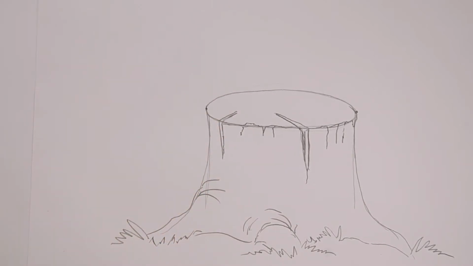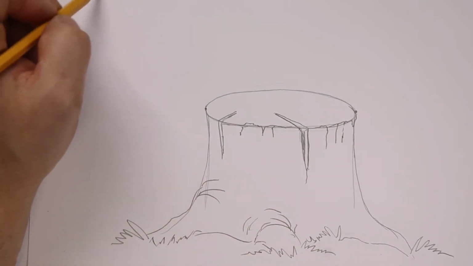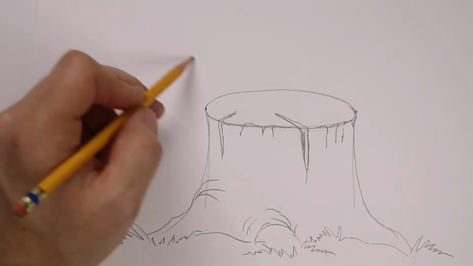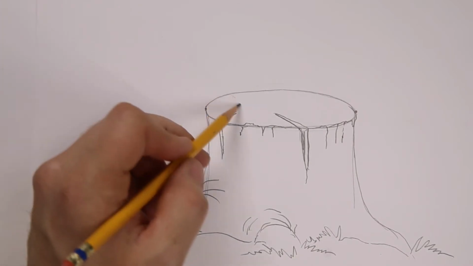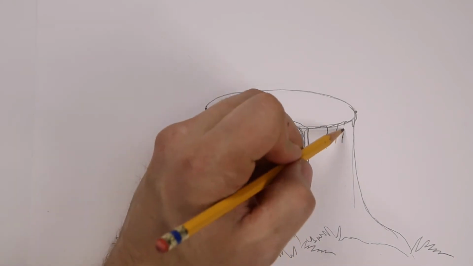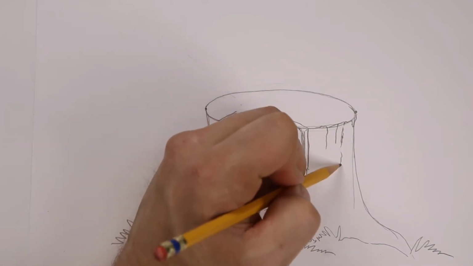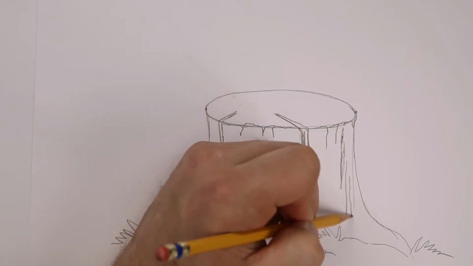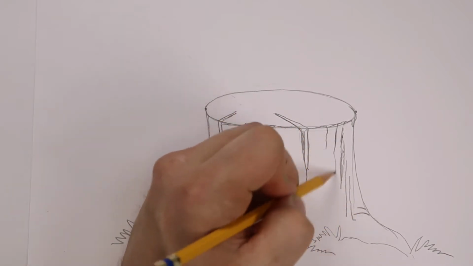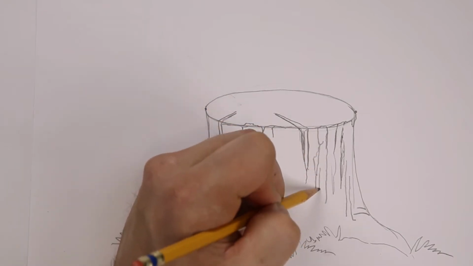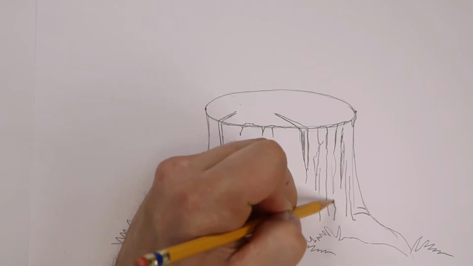Now the next thing we want to pay attention to is, where is our lighting coming from? I'm going to say our light is over here. That means maybe the sun is over on this side, and if it's over on this side, there's going to be light hitting this part of the tree stump here, but then there's going to be a shadow on this side. So if that is the case, we're going to go ahead and bring in more shadows on the right side, our right side of the stump, and less on the other side. And these are just little squiggly lines.